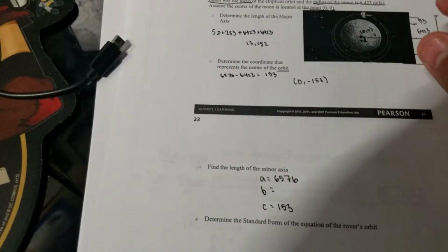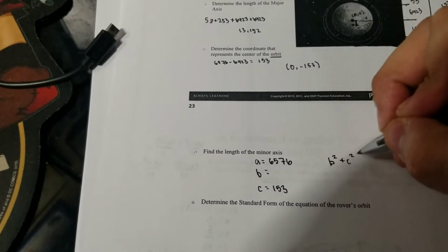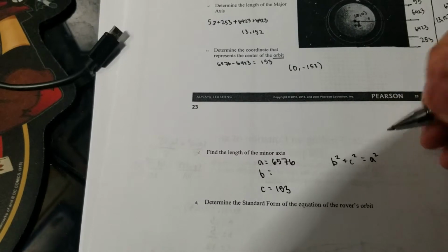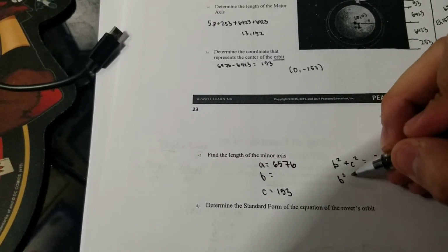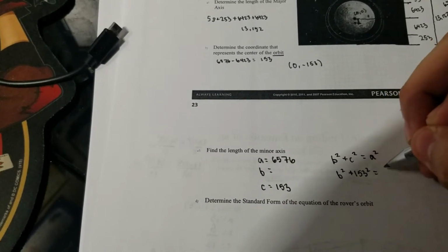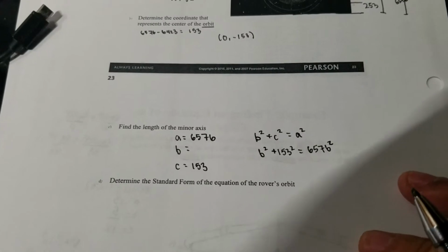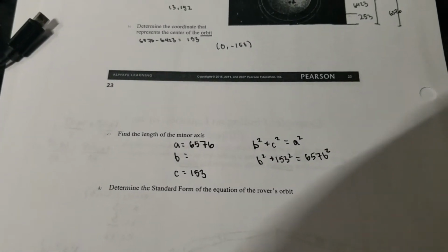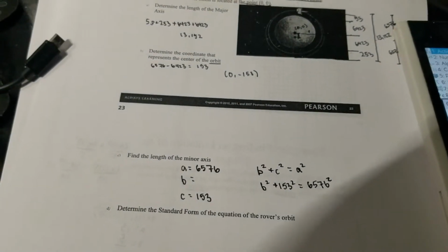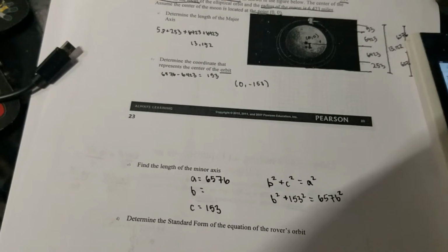Okay, so my b value, guys, I'm going to find it using this relationship. With numbers that are so big and so weird, you're going to have a calculator, so I'm going to just use NSolve for this, where my b squared I'm going to call x squared.